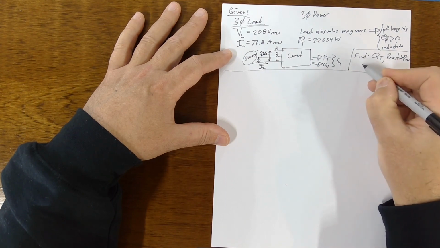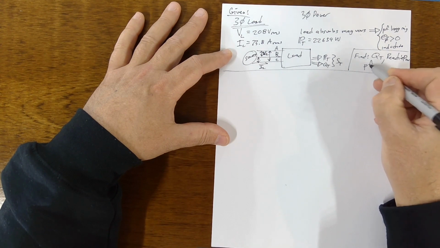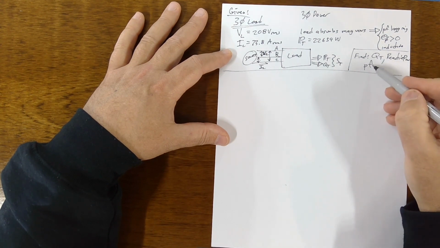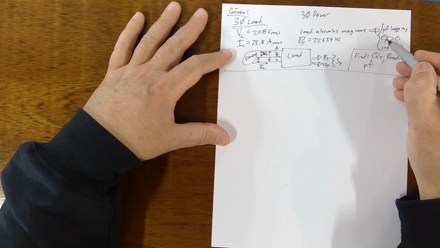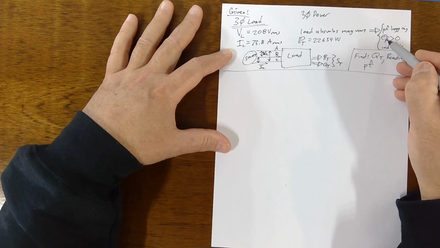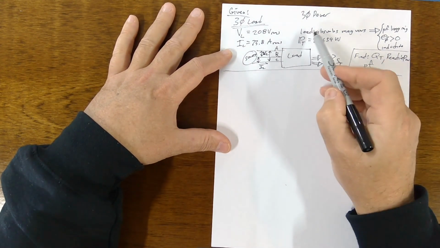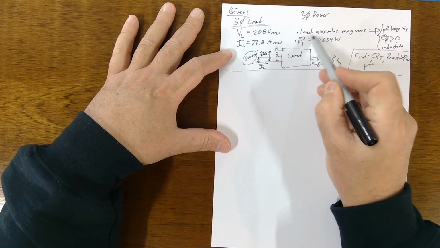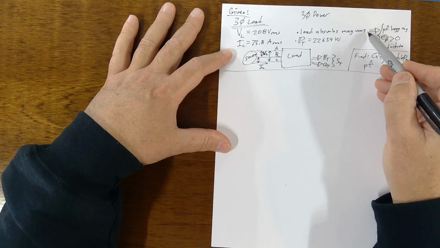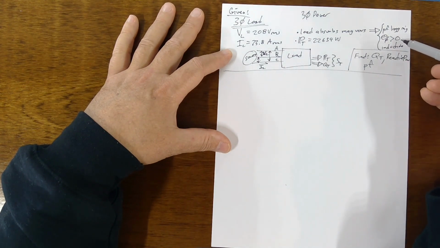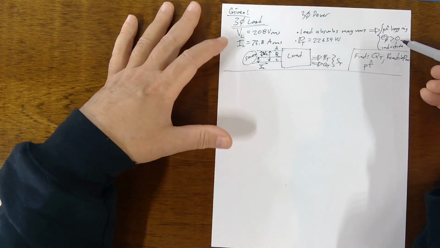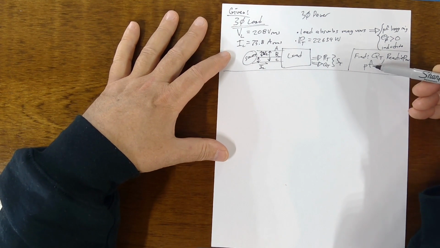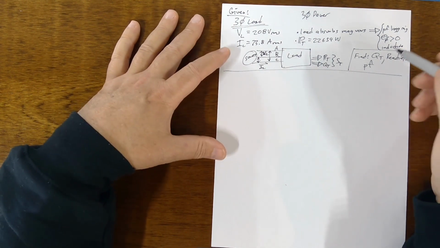And then we're asked to find the power factor, which is really a way of asking for this angle. You're being told that the load absorbs magnetizing VARs, which is a roundabout way for them to tell you that the angle's positive. But they want you to determine the angle, or really the cosine of the angle, which is the power factor.